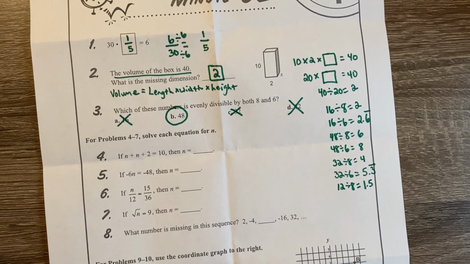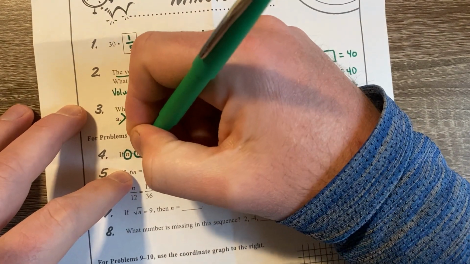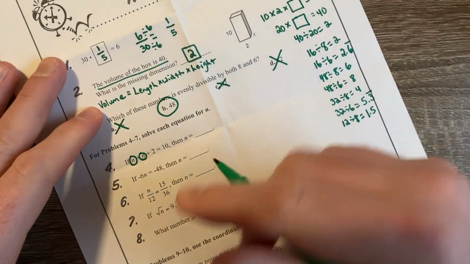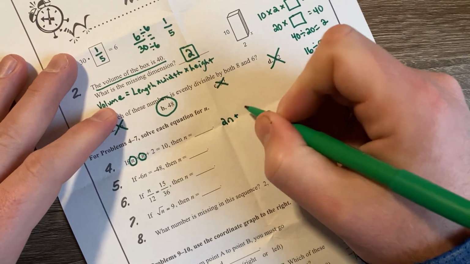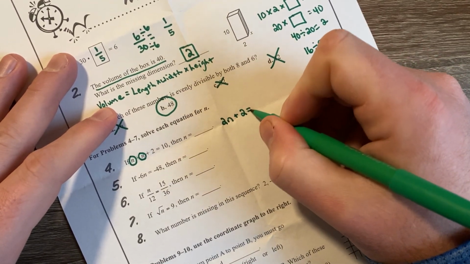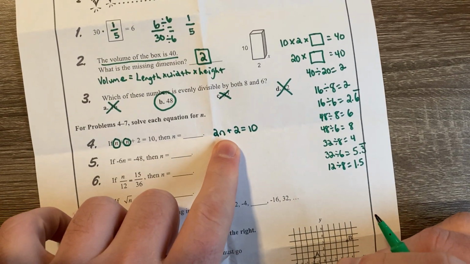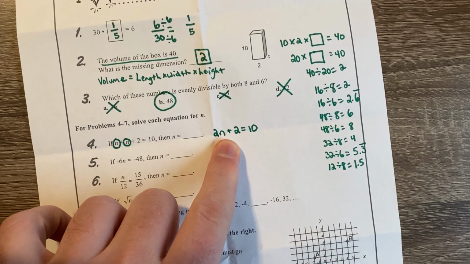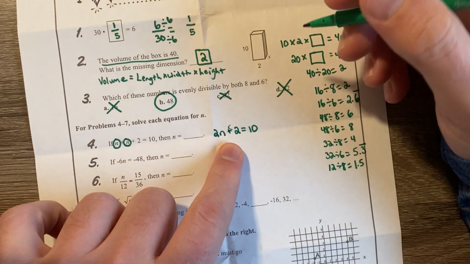All right, for problems 4 through 7, it says solve each equation for n. So number 4 says if n plus 2 equals 10, then what's n? Well, what I notice here is that I have two n's. So if I add two n's together, I'm going to have 2n. And then I'm going to just write the rest of the problem. Plus 2 equals 10. So the goal here is I want to get n by itself. So the first thing I have to move is this plus 2. I have to get rid of that.